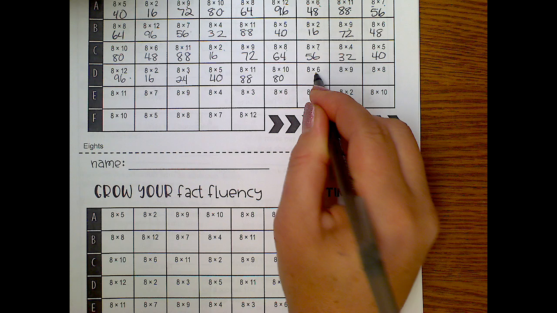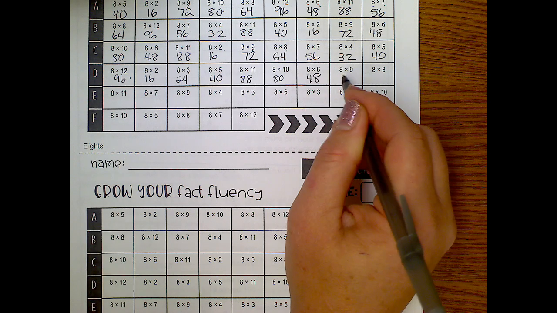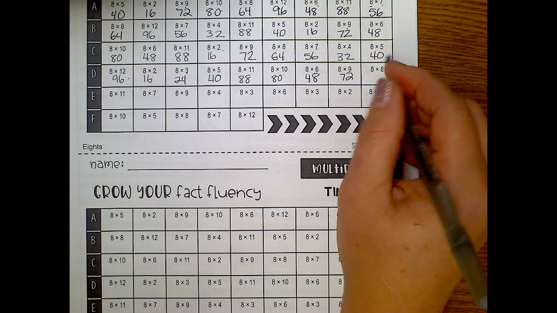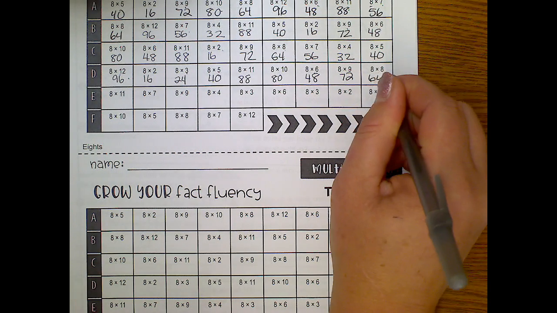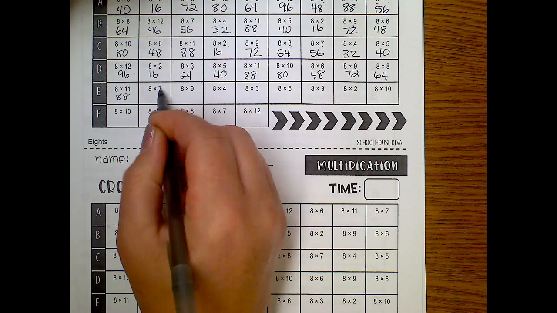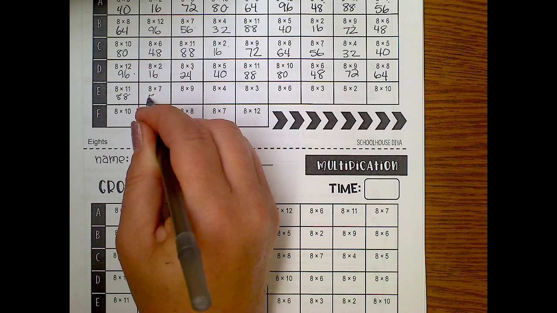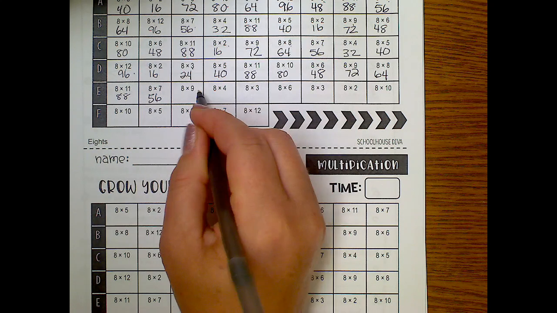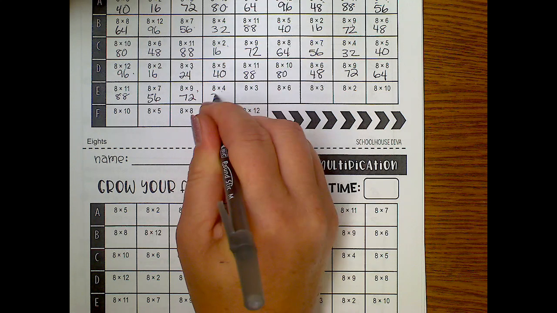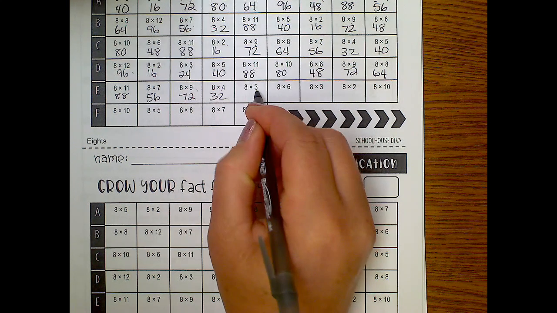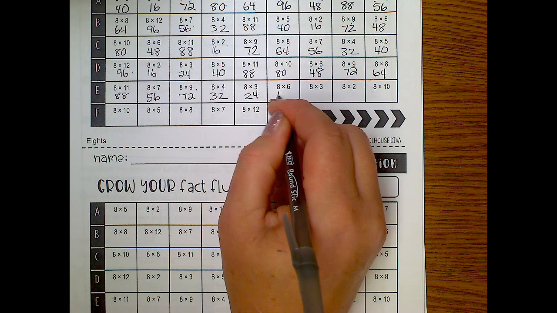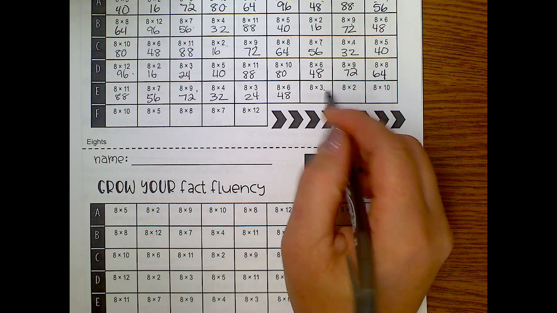8 times 6 is 48. 8 times 9 is 72. 8 times 8 is 64. 8 times 11 is 88. 8 times 7 is 56. 8 times 9 is 72. 8 times 4 is 32. 8 times 3 is 24. 8 times 6 is 48. 8 times 3 is 24.